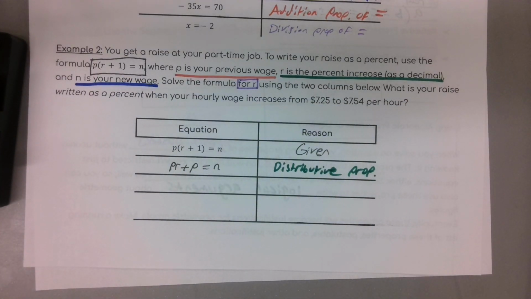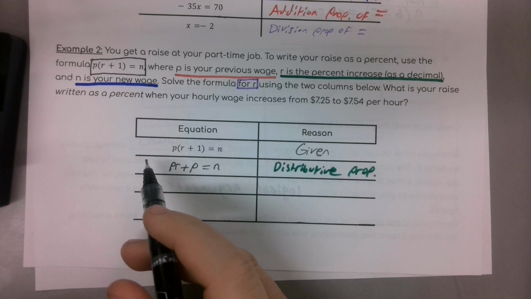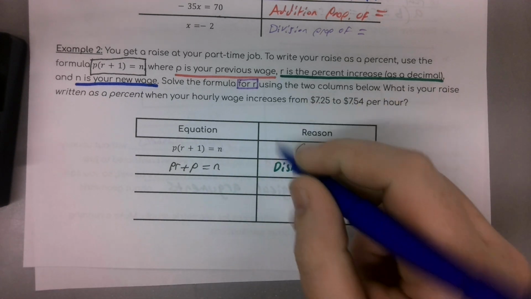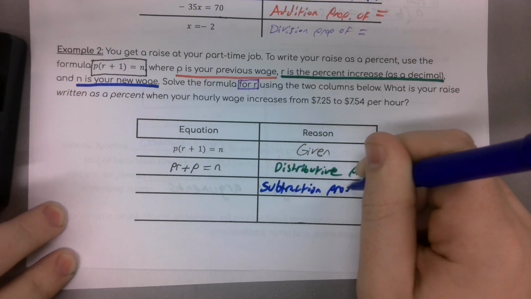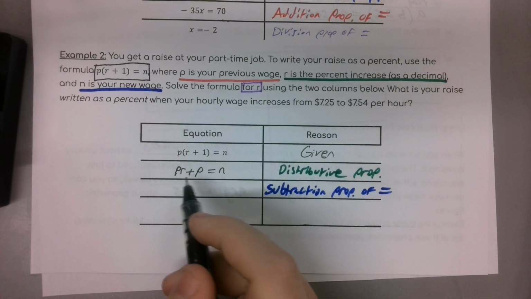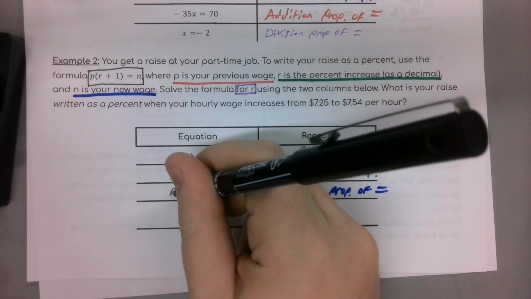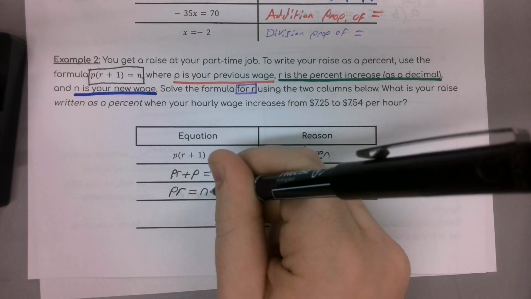Well, how do we get R by itself now? We want to get rid of this P here. Remember, reverse PEMDAS says we always get rid of addition and subtraction first. So how to get rid of plus P? Well, we obviously have to subtract P. This is the subtraction property of equality. If we subtract P from this left side, the P will disappear, just leaving us with PR. If we subtract it from the right side, we would have N minus P.